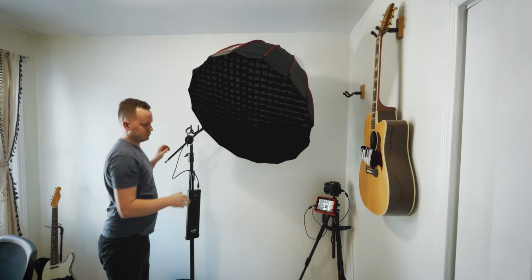Ideally, I'd have this a little bit more off to the side, get a bit more shadow on this side of your face. That's sort of what I'm going for, but because this room is so small, if I move it even an inch, it's going to be in the frame. So pretty much has to live right there, the nature of a small room.